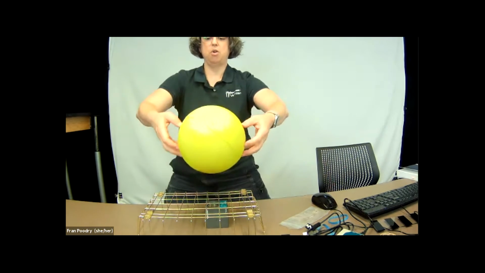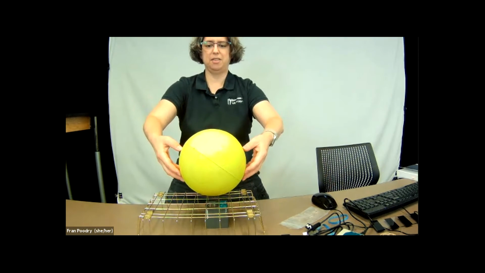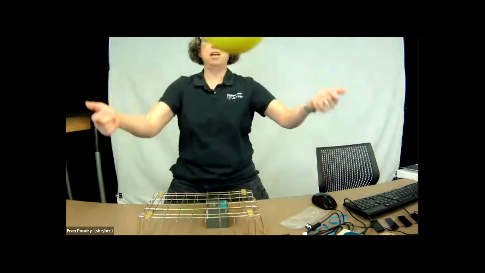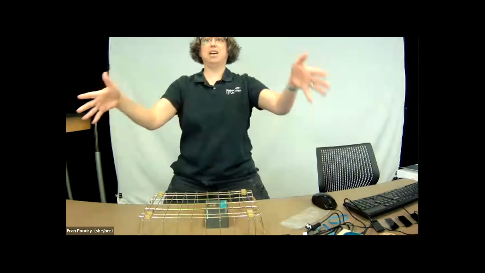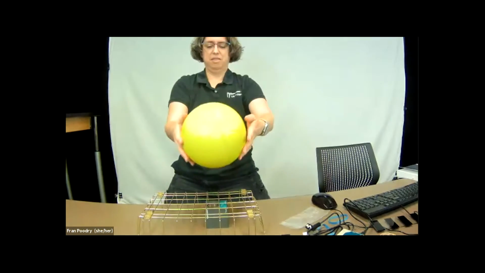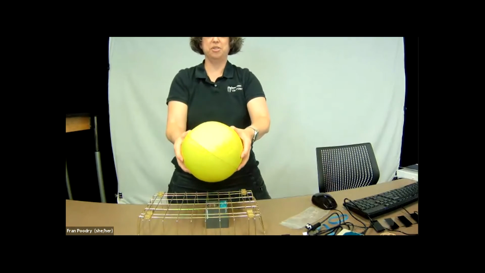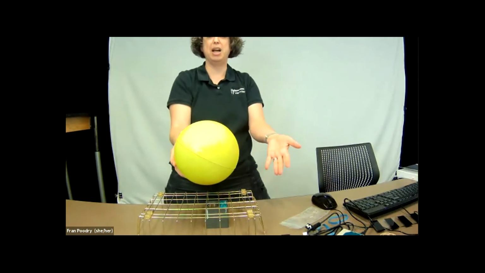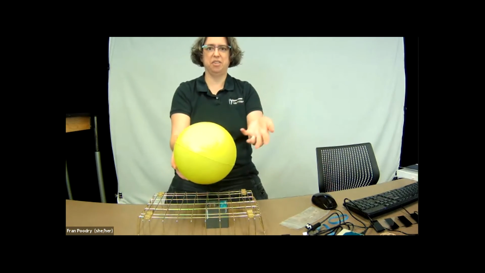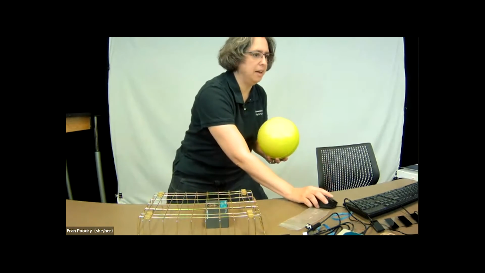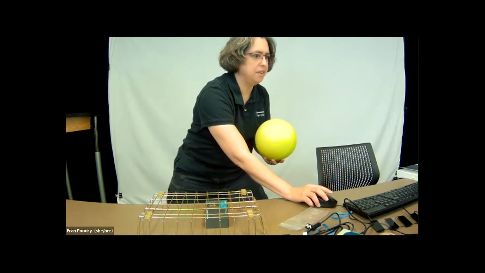So the trick is to hold it with both hands on either side and fling it upward so that it goes up and down in a pretty straight line and stays over the motion detector the whole time. Typically you have to do this a bunch of times and then look at your data and pick out one result that's good. So I'm going to go ahead and start collecting data.